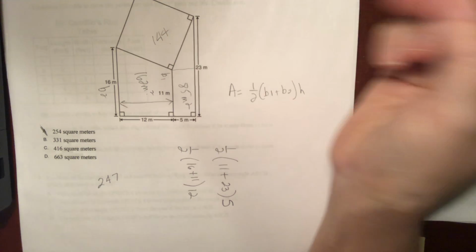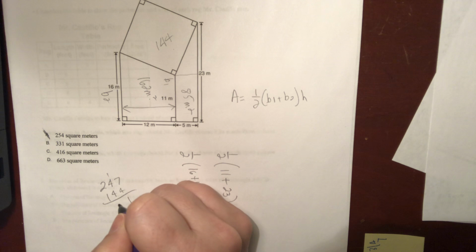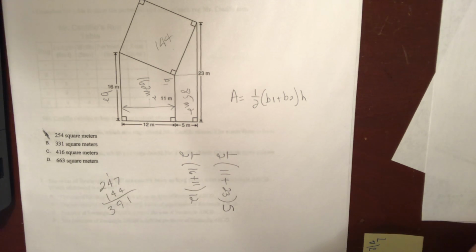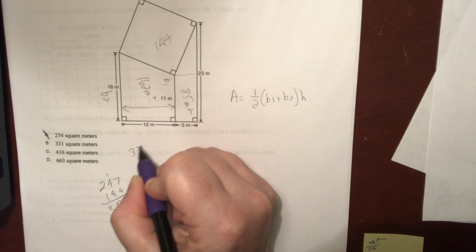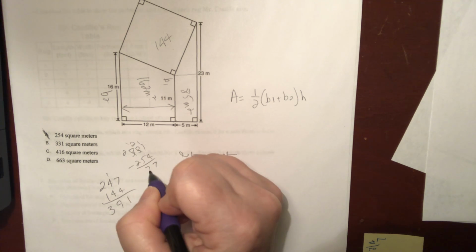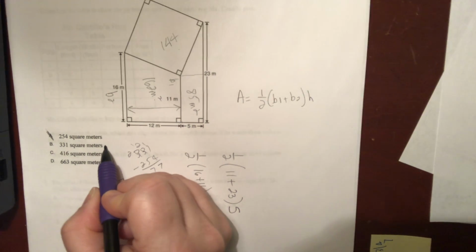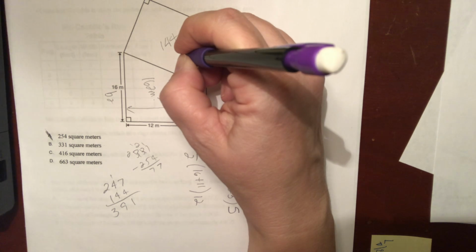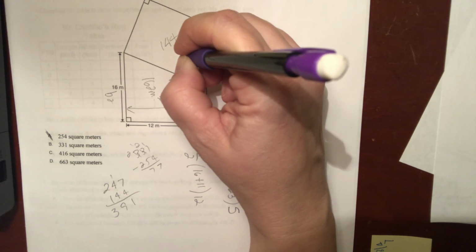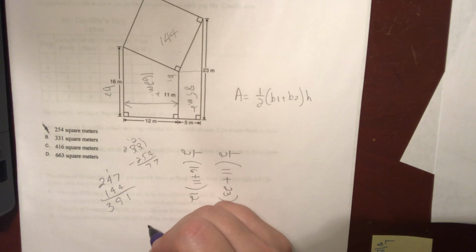So that's 144. So let's add 144 to our 247. 391. So what is 331 minus 254? 77. So in order for the answer to be B, this has to be only 77. That doesn't seem like enough. 391 is pretty close to 416. I'm kind of liking that one right now.